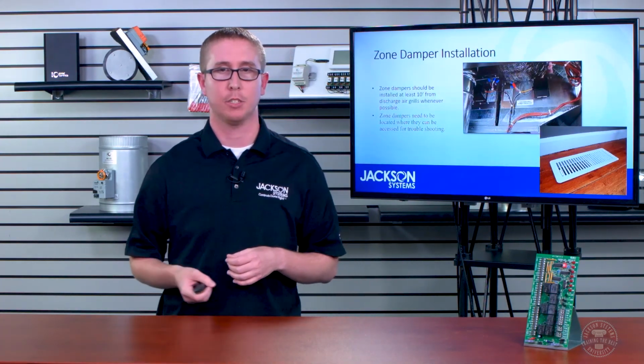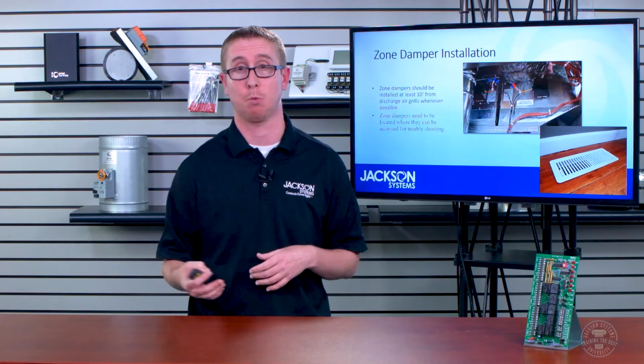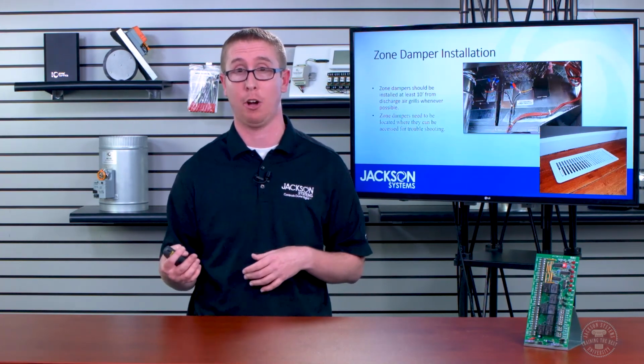Zone damper installation. You always want to install the zone dampers so that they can be accessed later on. Again, I mentioned you don't want to put them in a place where they're going to be drywalled over later. If it ever needs to be replaced or you ever need to do troubleshooting, it's a huge benefit to put them in a space where you can get to them later on in the game.